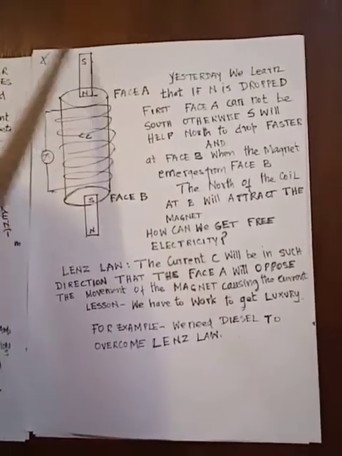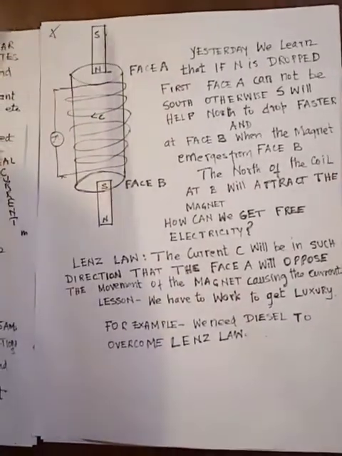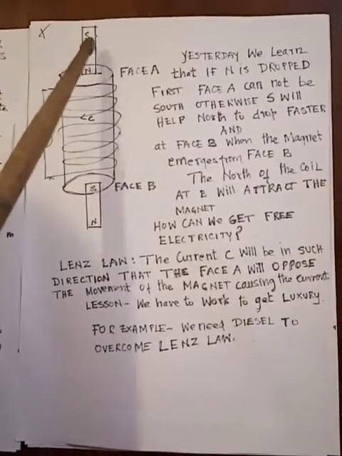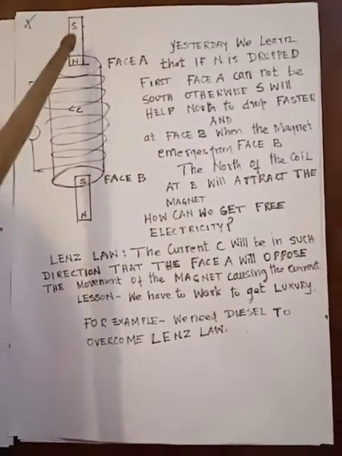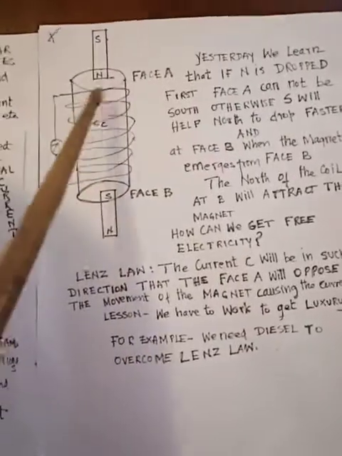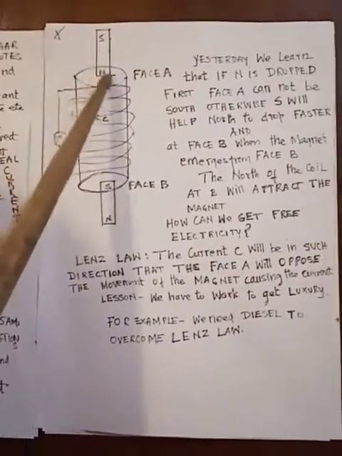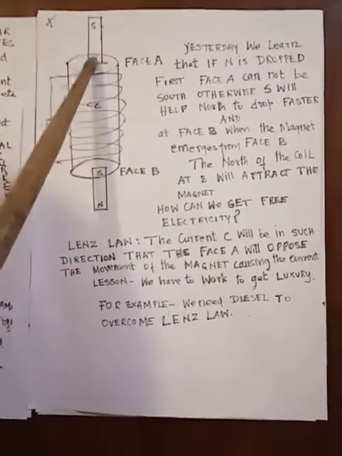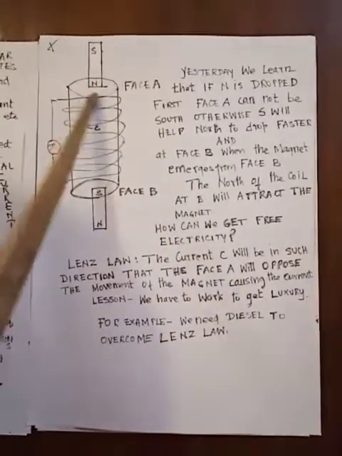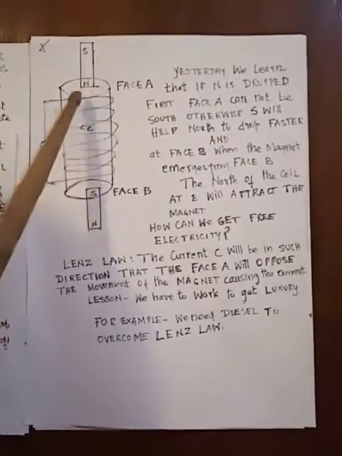There will be some resistance, but anyway, the force of the engine of the generator will push the North Pole, so it cannot resist. So here also, south. So whenever you want to do work, north will face north. The current will be in such a way that this will be north.